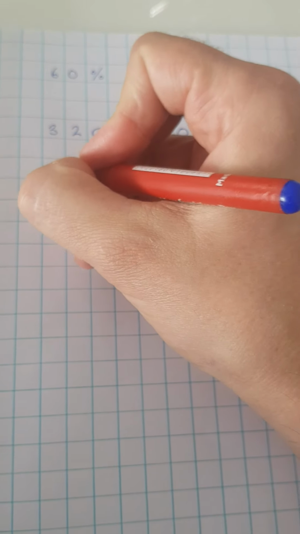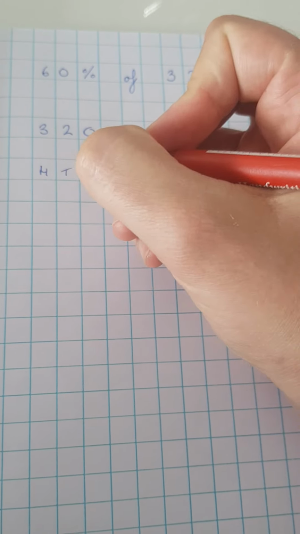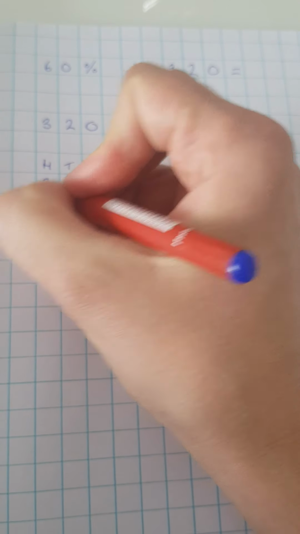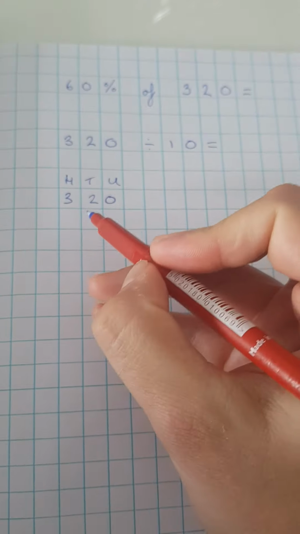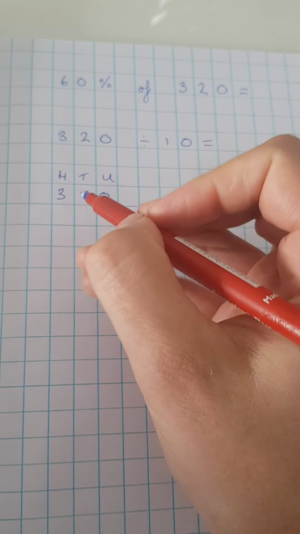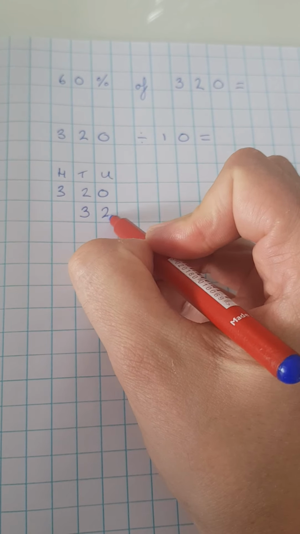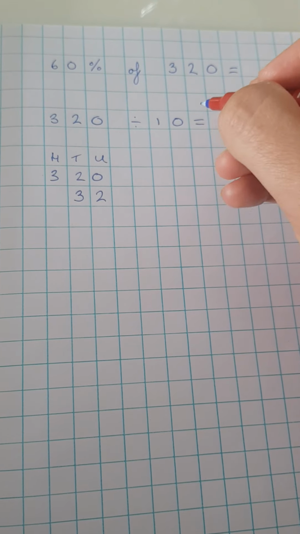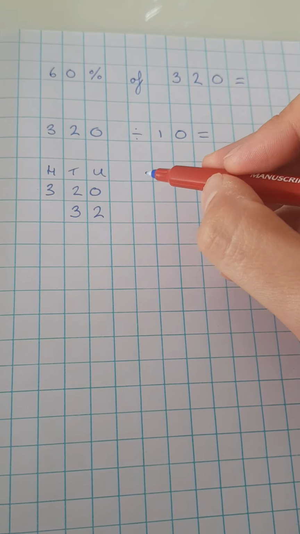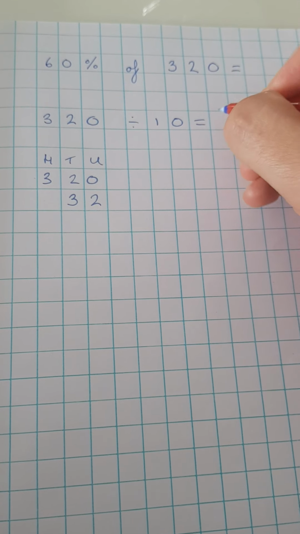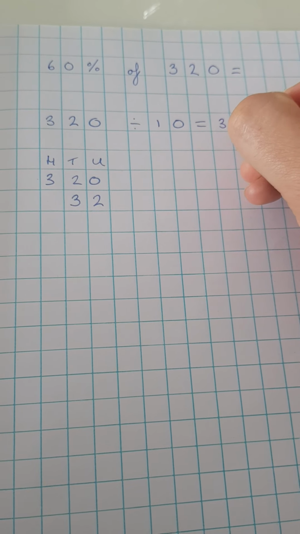So we're going to put our hundreds, our tens, and our units. And we're going to put our 320 in there. And then we're going to move all the digits one place to the right. So our 3 is going to end up in our tens, and our 2 is going to end up in our units. So we found out what 10% of 320 is, which is 32.